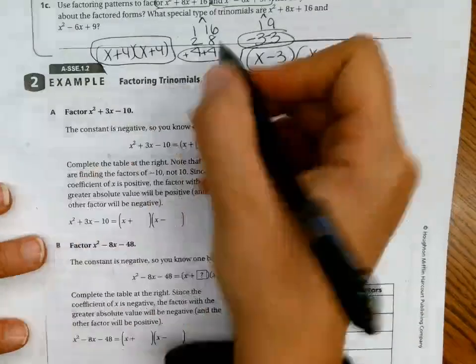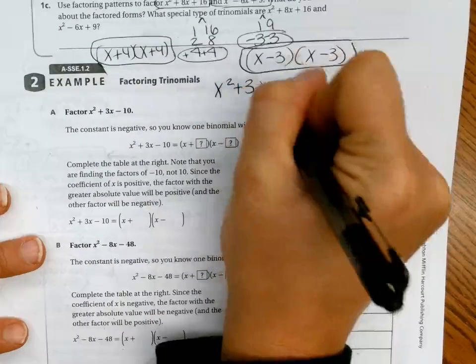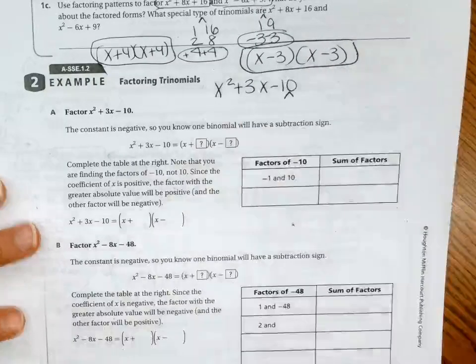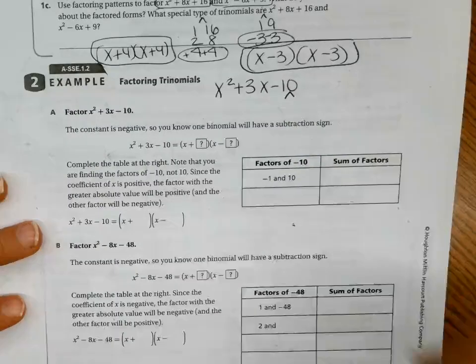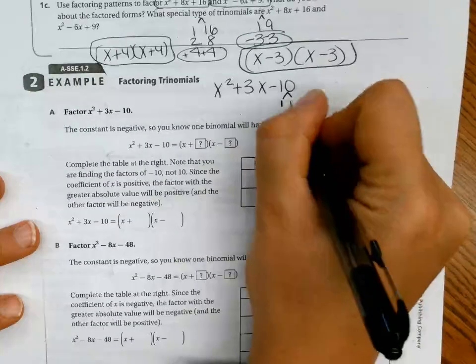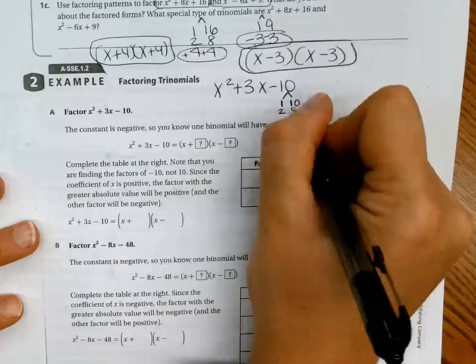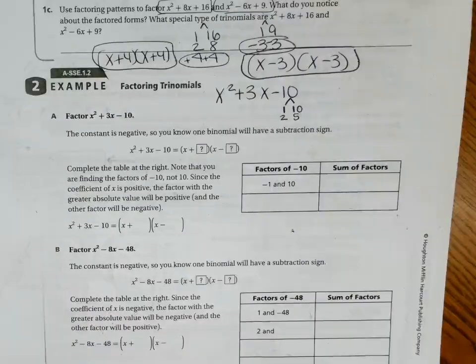Factor this. x squared plus 3x minus 10. Try this on your own. One times 10, 2 times 5, 3 doesn't work, 4 doesn't work.